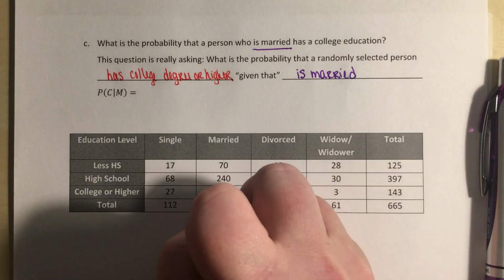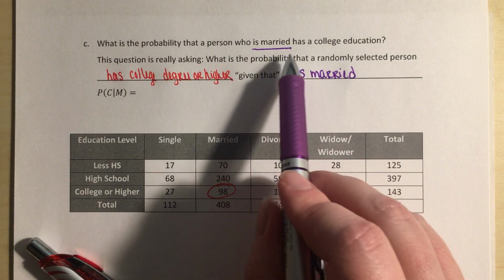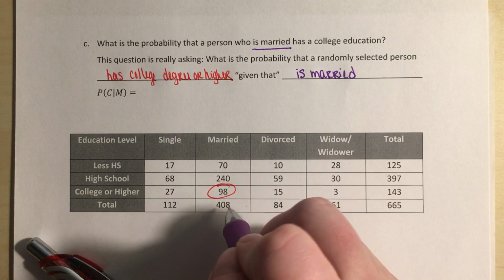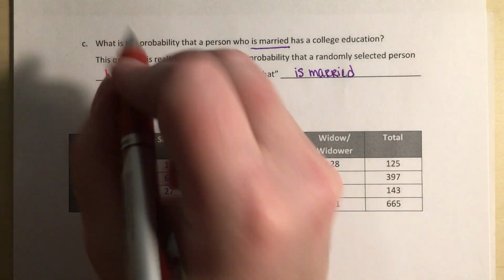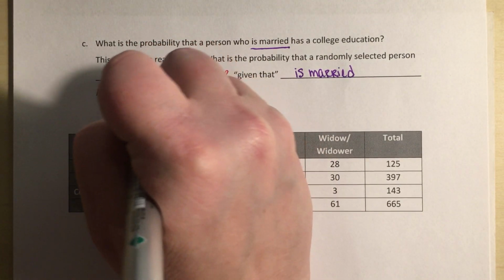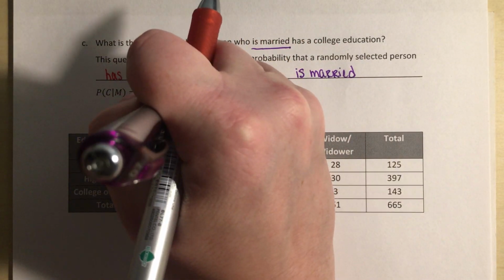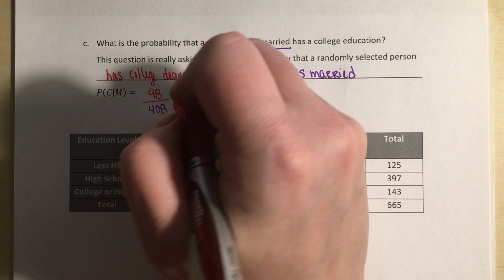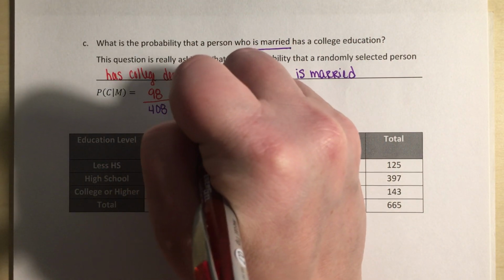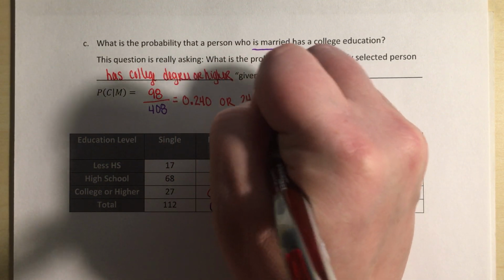Again, the numerator hasn't changed. It's still the 98. But what has changed is that now we are looking at a person who is married. So our denominator is now going to be 408. So we're going to take 98 divided by our 408, and that's going to give us 0.240 or 24%.